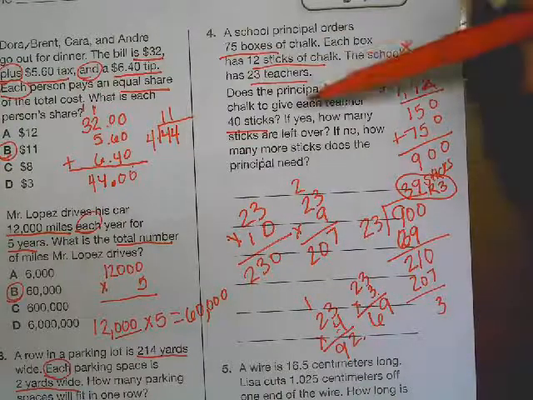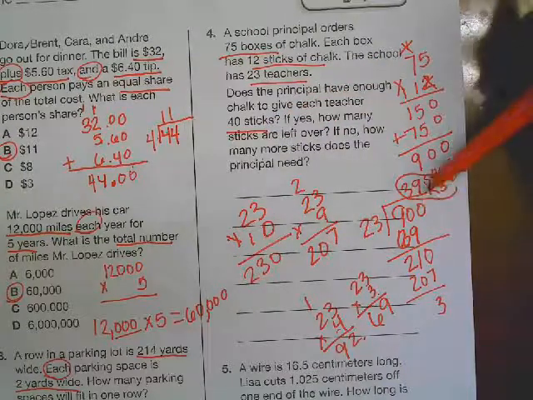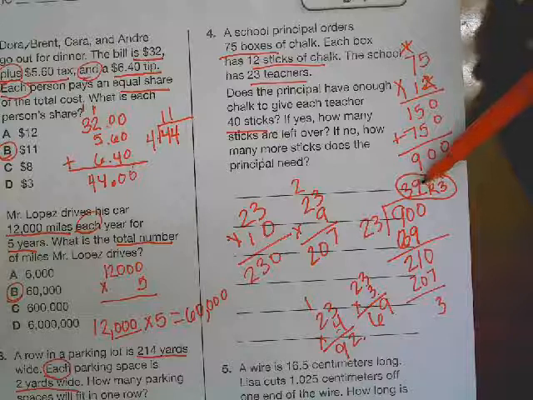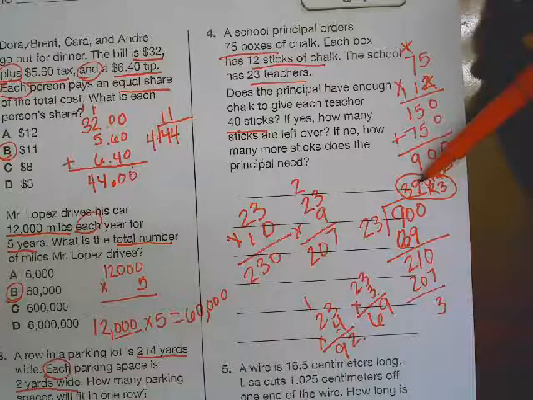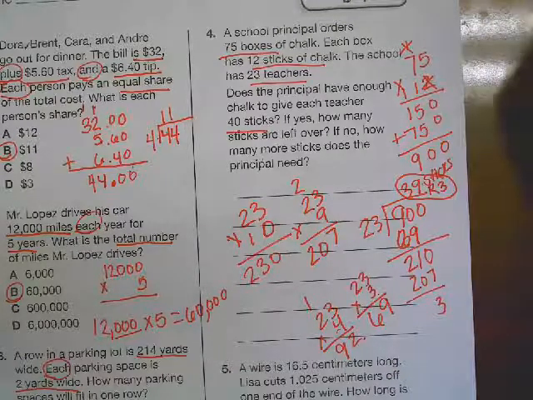Now the question says, does the principal have enough chalk to give each teacher 40 sticks? No, he doesn't. He only has enough chalk to give each teacher 39 sticks, and then he would have 3 left over. But each teacher wouldn't get the same, so that wouldn't work. So your answer is going to be no.